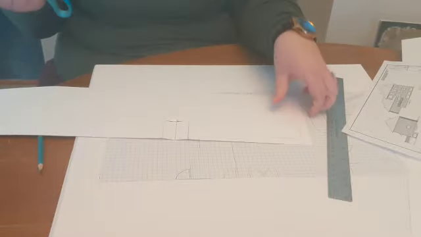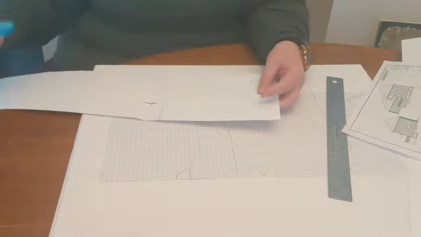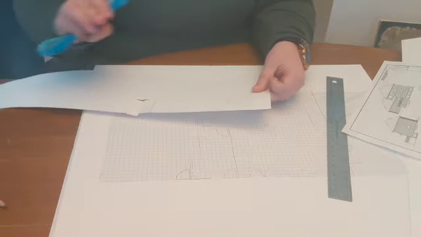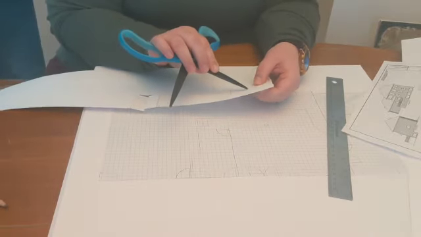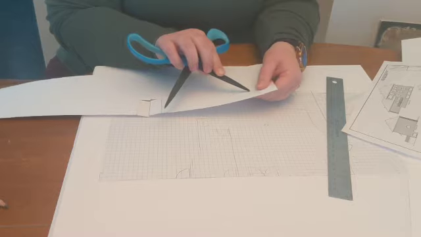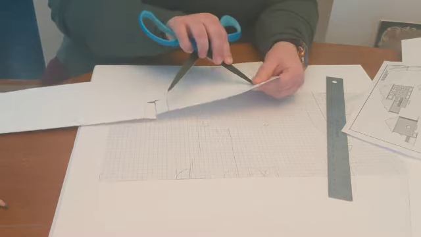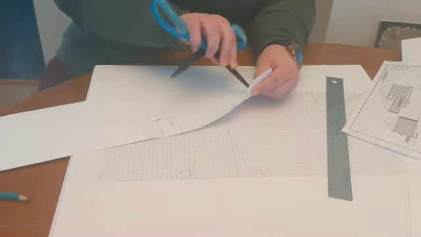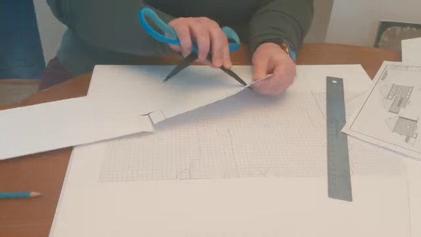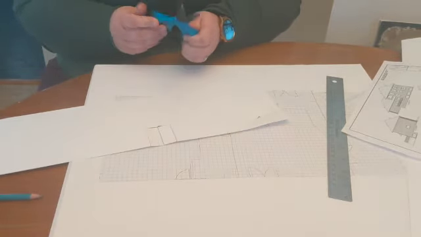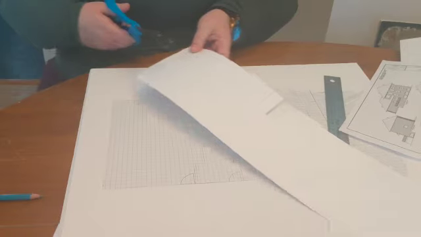And one thing I can do is I can either leave it, and you can let me know if you don't have sharp enough scissors to cut out your windows. But one thing you can do, you can use an X-Acto knife, but I find it actually is fine to just poke your scissors through.